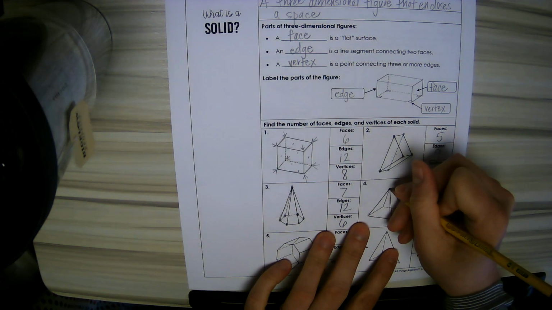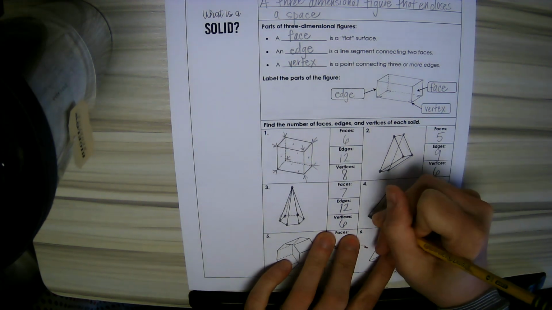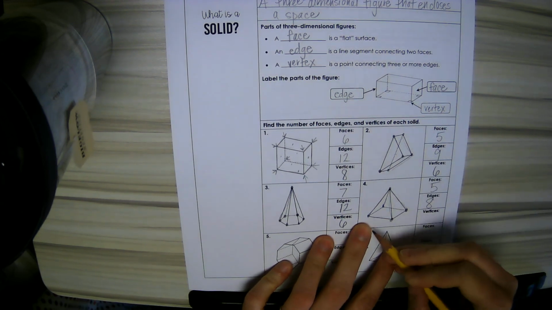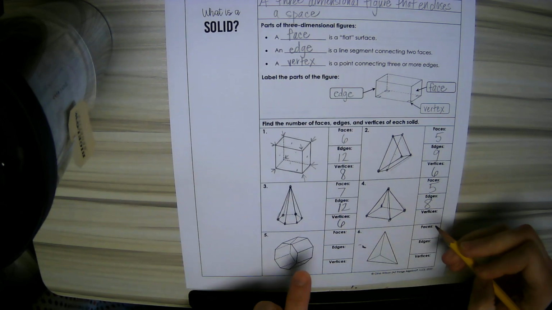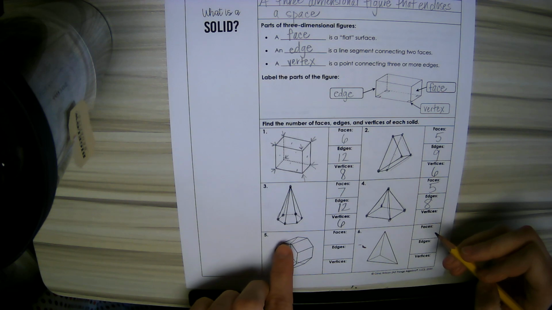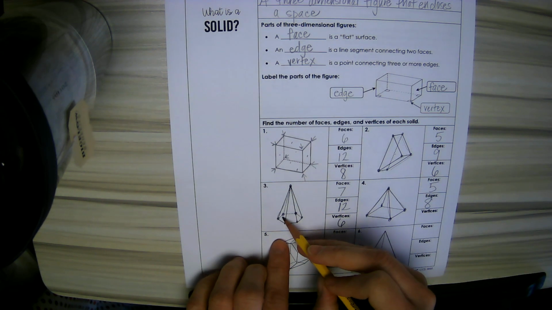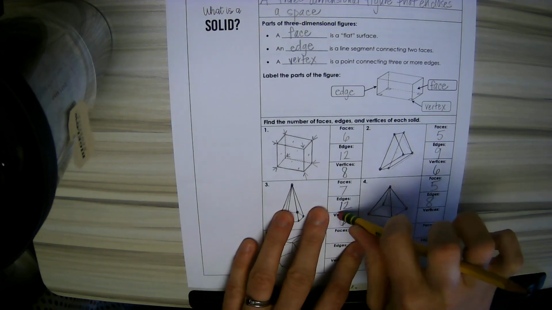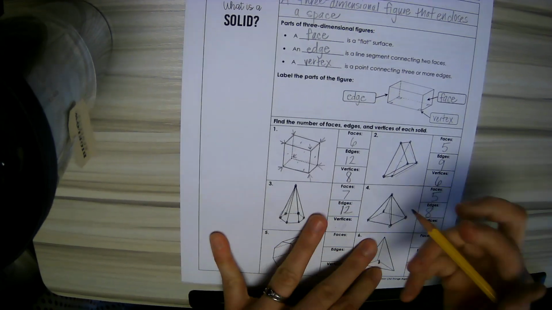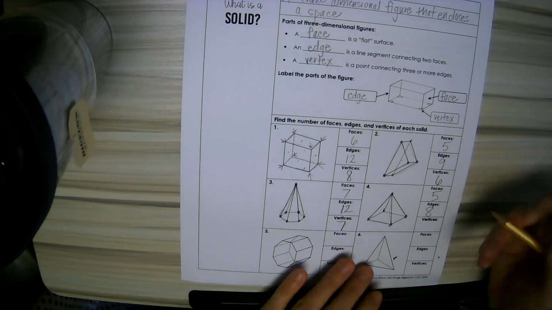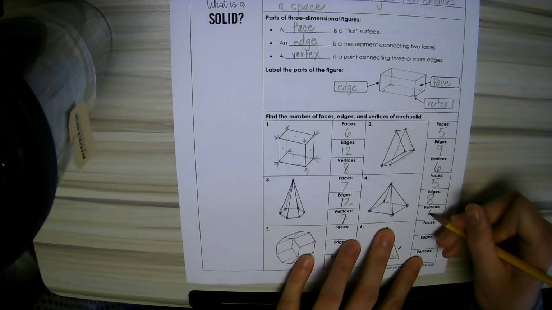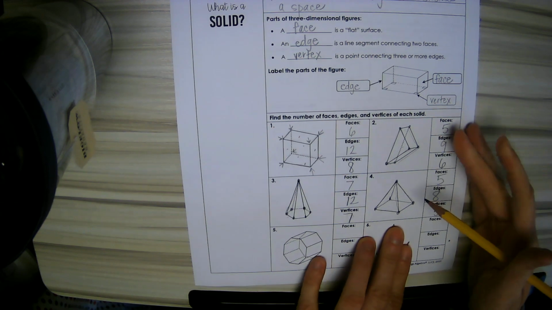And then our vertices, 1, 2, 3, 4, 5. So we had the 4 around the shape and the 1, just like we had. Oh, did we count wrong? 1, 2, 3, 4, 5, 6. We should have had 7 vertices. We forgot to add to the point. So we had 1, 2, 3, 4, 5. So we had 4 plus the 1 on top.